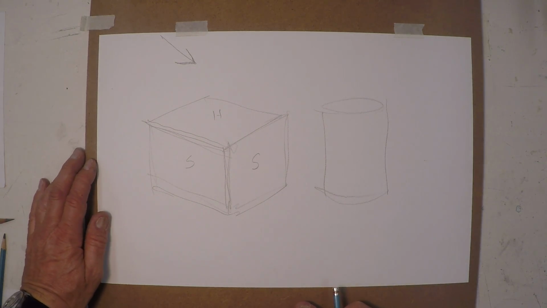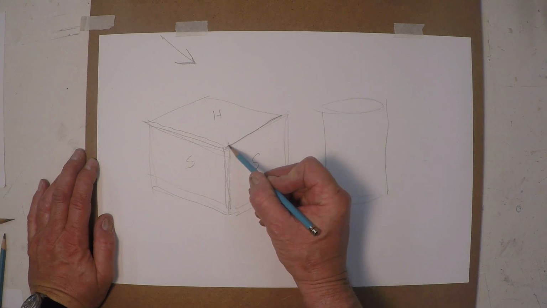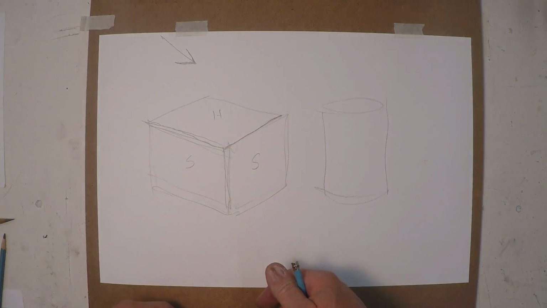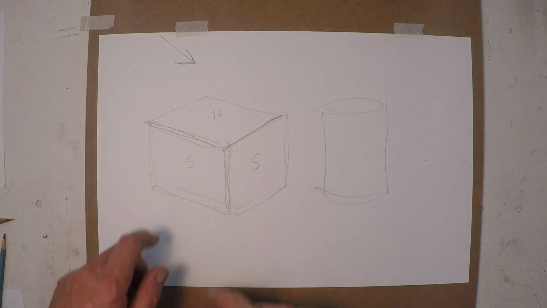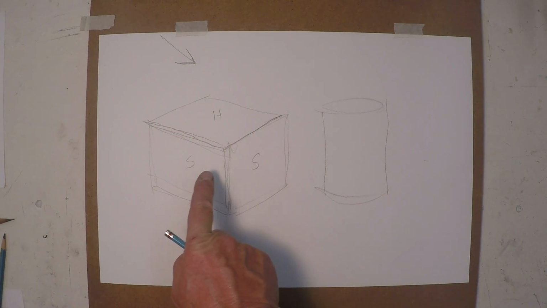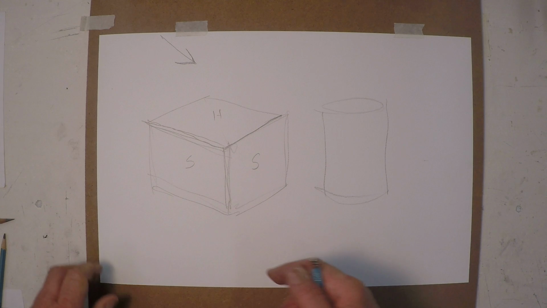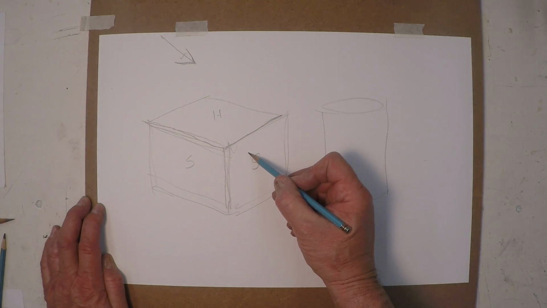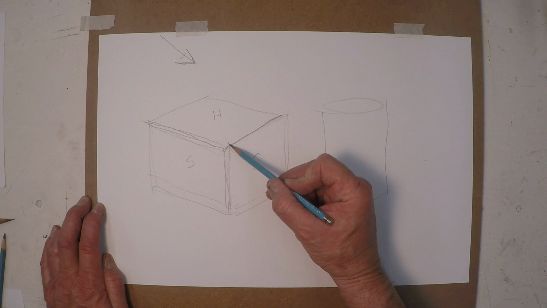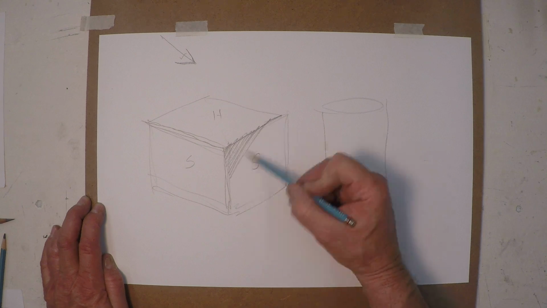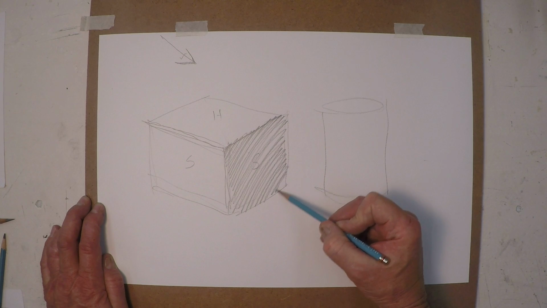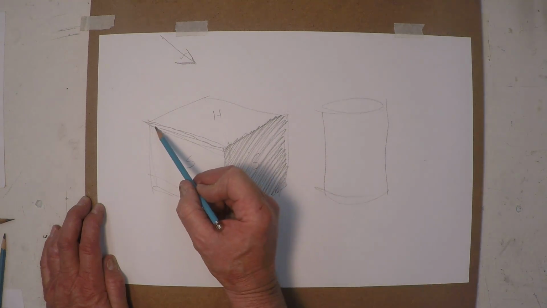We talked about plane breaks last time. The plane break is right here and here, and the light hits that, and there's going to be a change from this to this. There also is a change from here to here. Generally, if the light is coming from here, this shadow shape would be darker. So this one should be, most of the time, somewhat darker than this one.